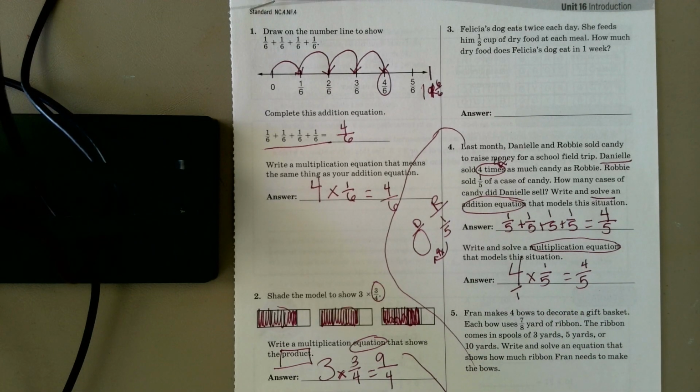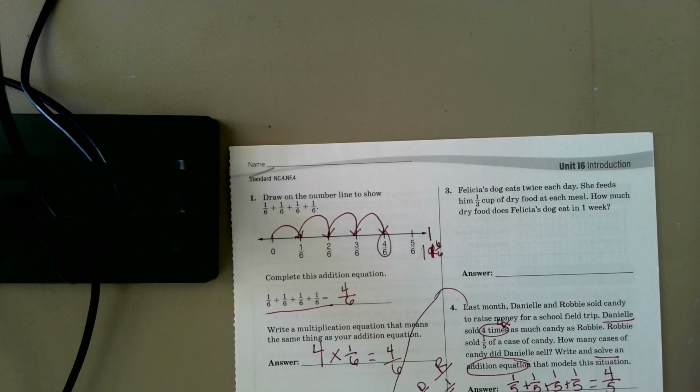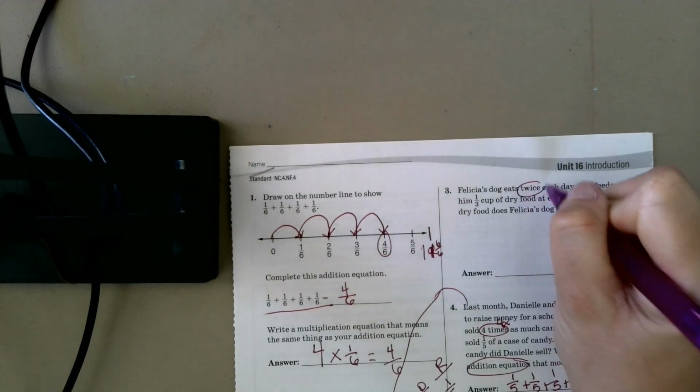All right, so let's look at number 3. I see 3 and 5 for the end. They are actually multi-step, so we're going to have to break them into parts before we can do it. They also don't really give us a whole lot of room. It says Felicia's dog eats twice each day.